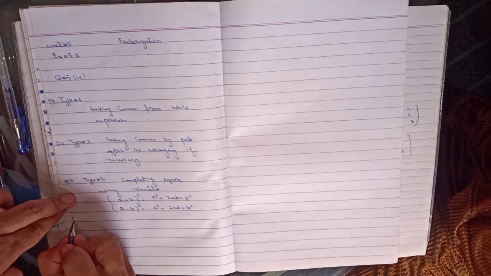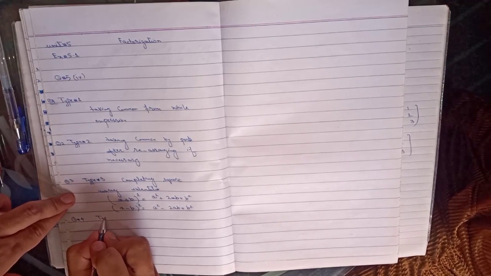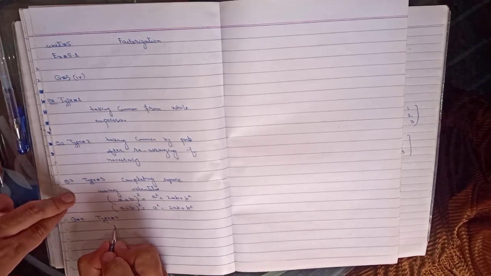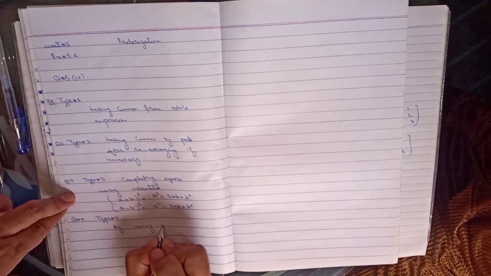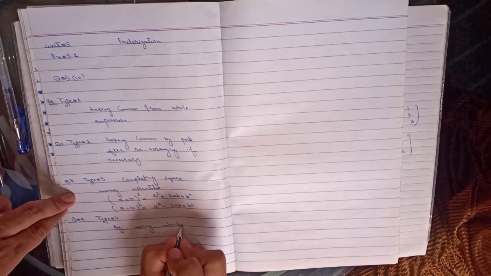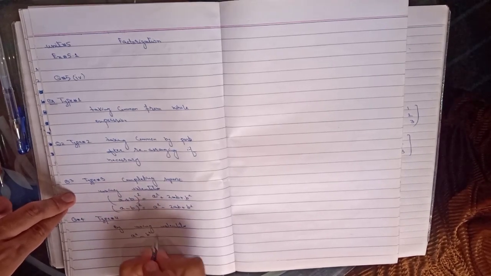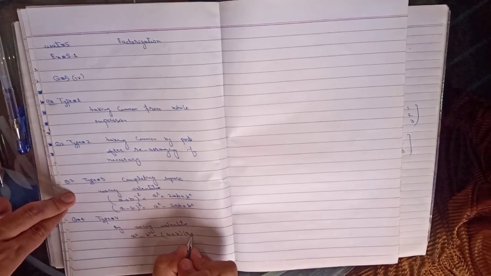And type 4 you have recently studied in my last lesson. Type number 4, by using identities: a square minus b square equals a plus b into a minus b.